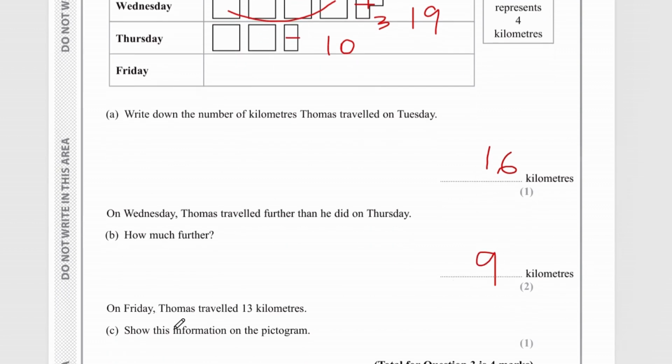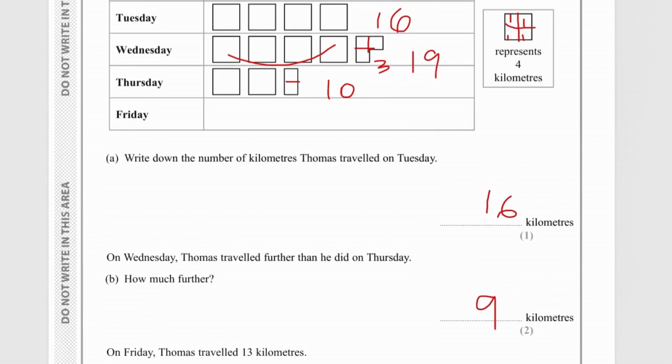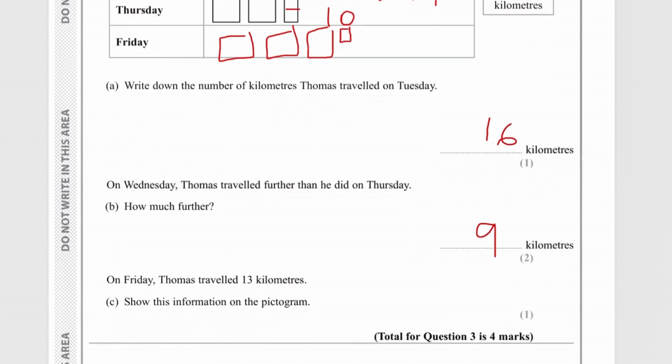On Friday, Thomas traveled 13 kilometers. Show this on the pictogram. So you know squares are in fours, okay? So 13 is 4 times 3, 3 squares, then you add 1 to make it. So you have the squares 4, another 4, another 4, 4 in 3 places. That makes it 12 with a tiny box to make it 13. So 3 large squares, 1 tiny square.